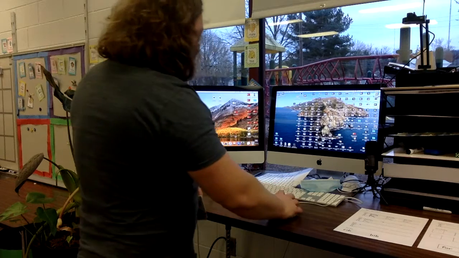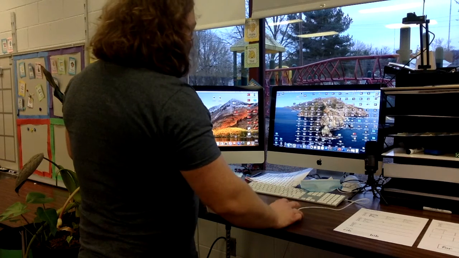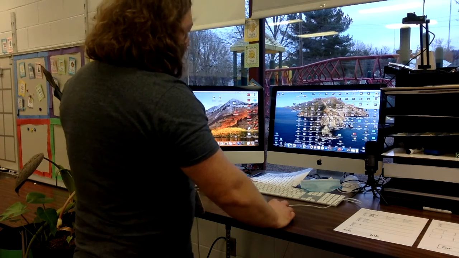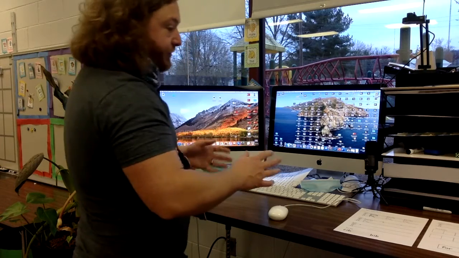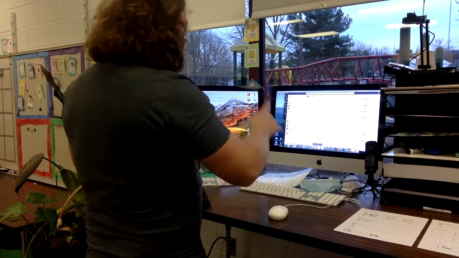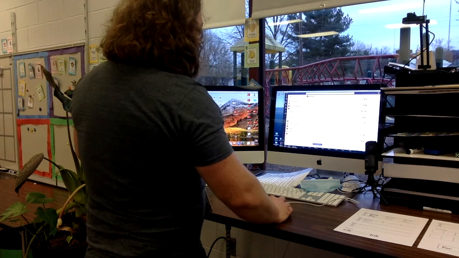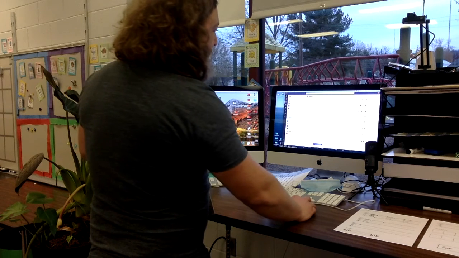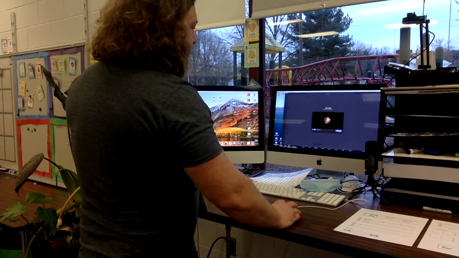So right now I have both of my computers logged into my Microsoft Teams. I'm going to log into the one that I want to use primarily first. So I'm going to click on that one and I'm going to click on my class. It's spelling time right now, so I'm going to do that. And I'm going to say meet now.